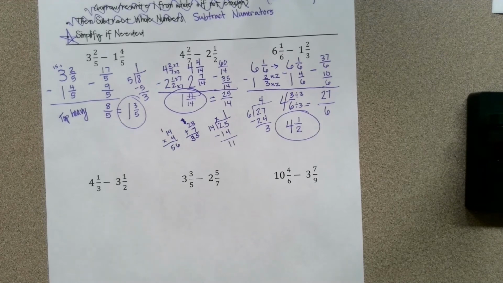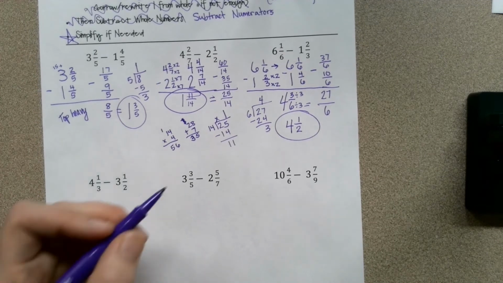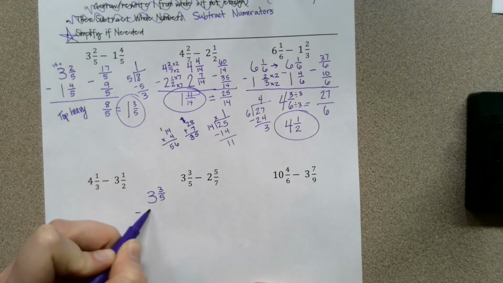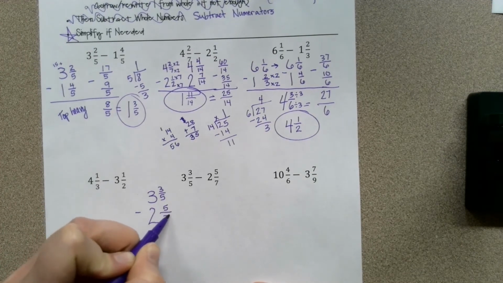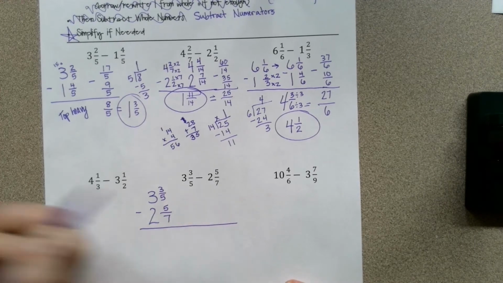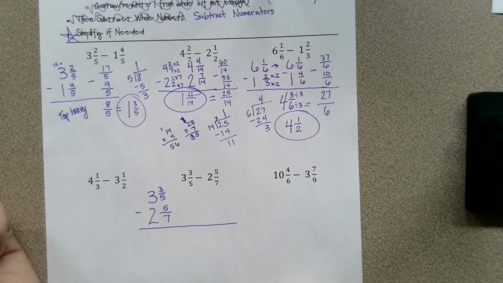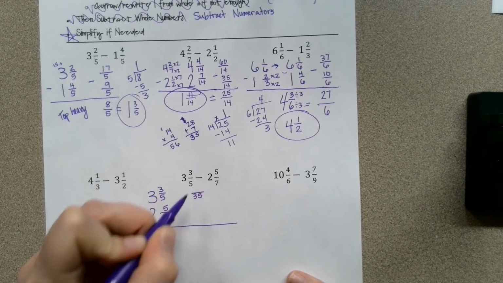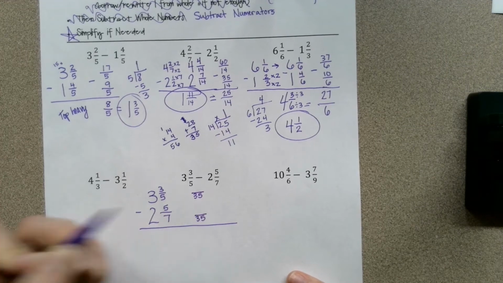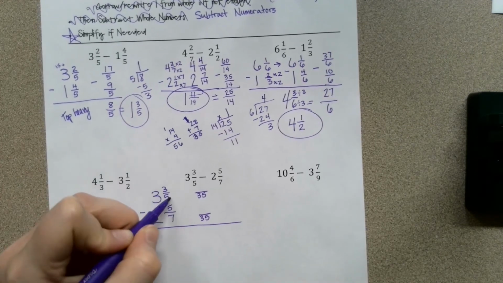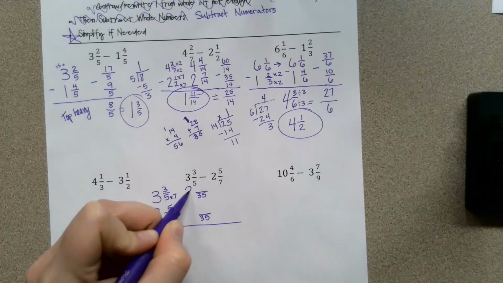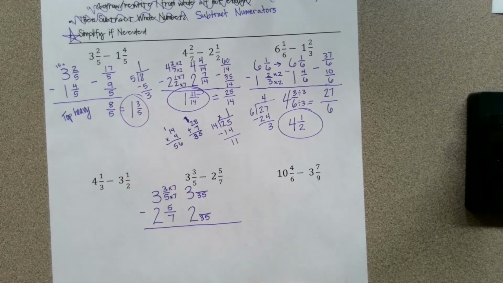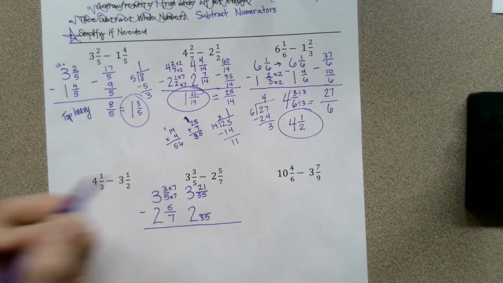Let's do this bottom middle problem this time. Starting by stacking them, 3 and 3/5 minus 2 and 5/7. We need common denominators. 5 times 7 gives us 35 as a common denominator. So we'd have to multiply that by 7. Whole number always stays the same. Match that in the numerator, giving us 21.